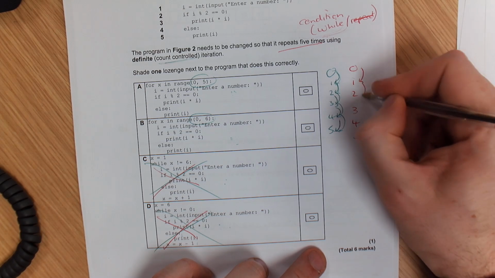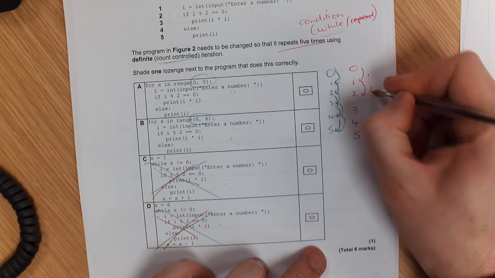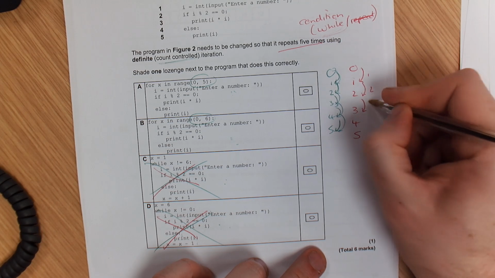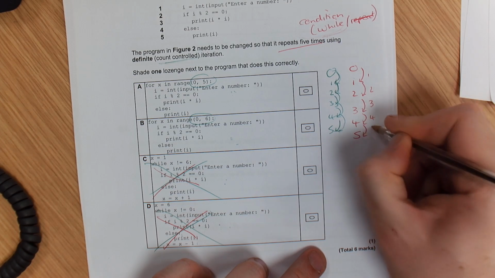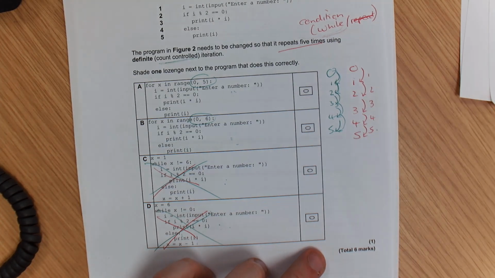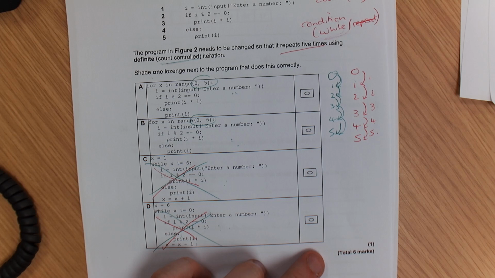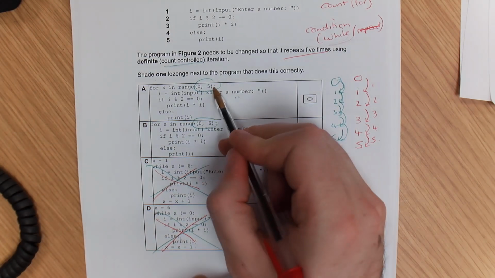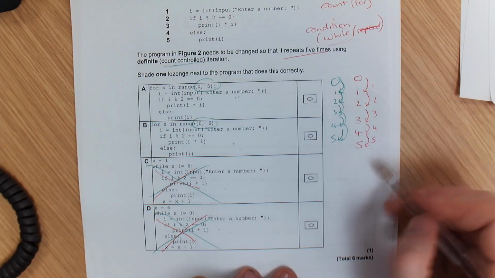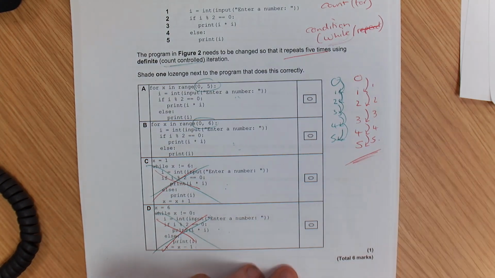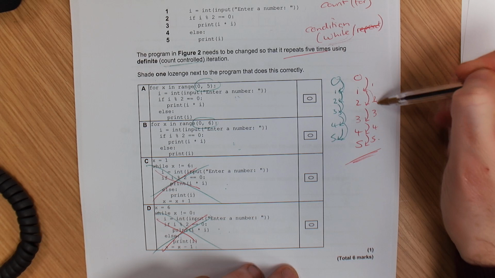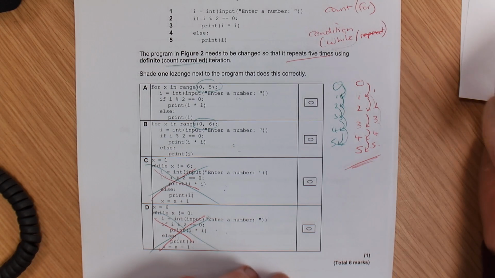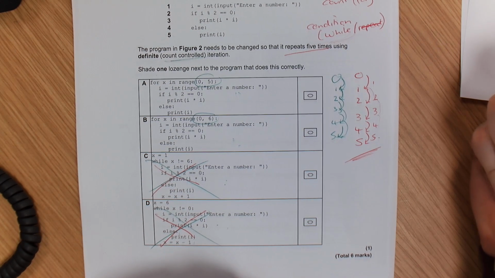1 to 2, that's 2. 2 to 3, 3 to 4, 4 to 5. That's 5 repeats. Okay? So the reason why 0 to 5 in this case was only 5 is because it's inclusive. Okay, so you go from 0 to 1, 1 to 2, 2 to 3. That's the best way to help you remember that.